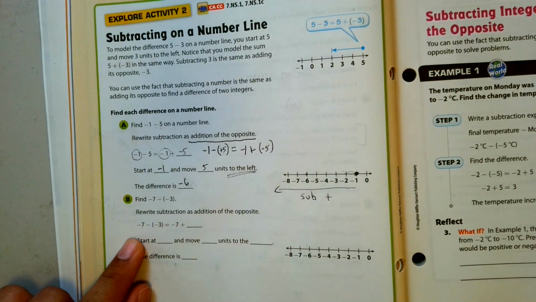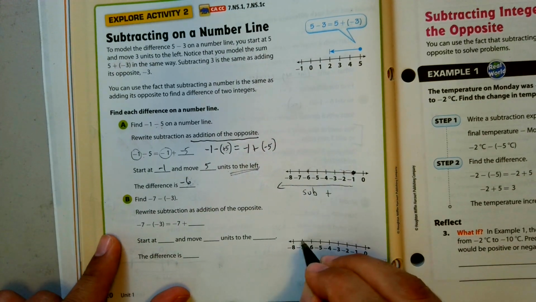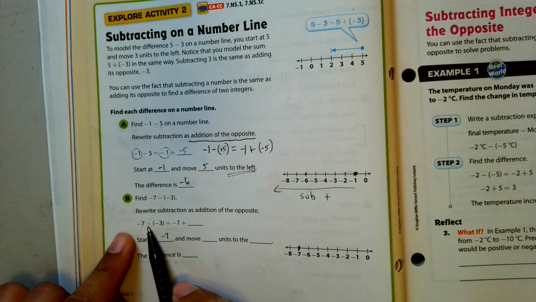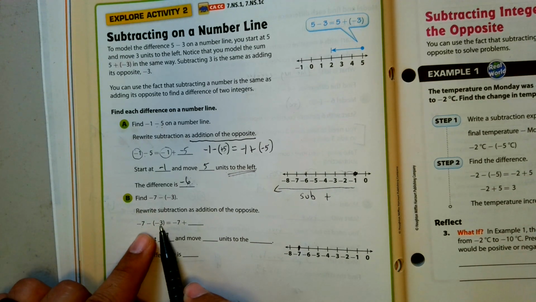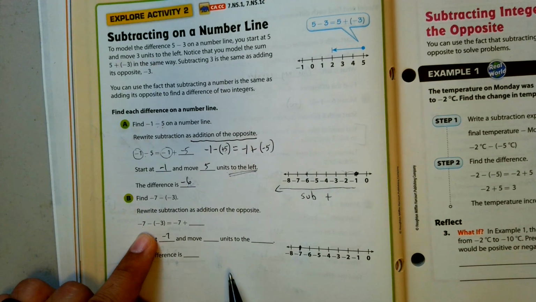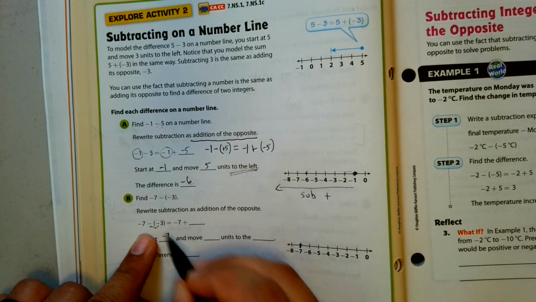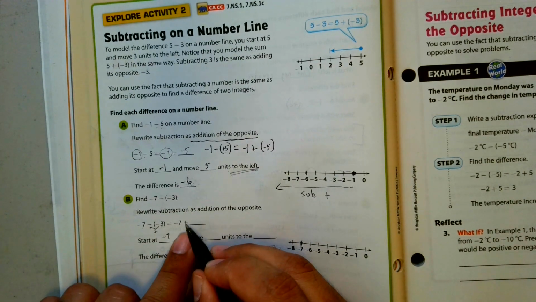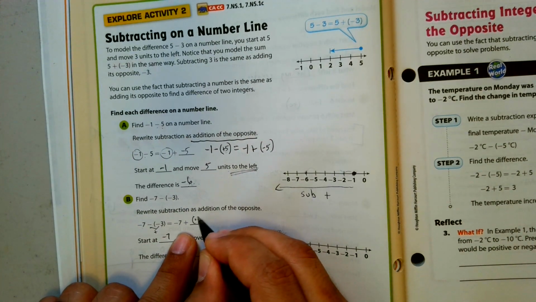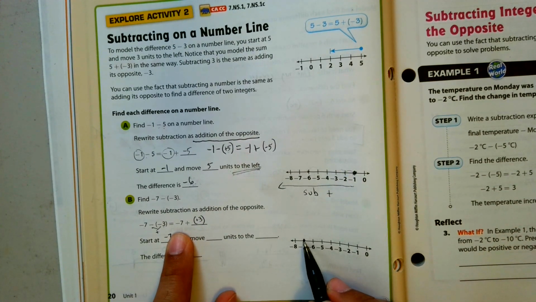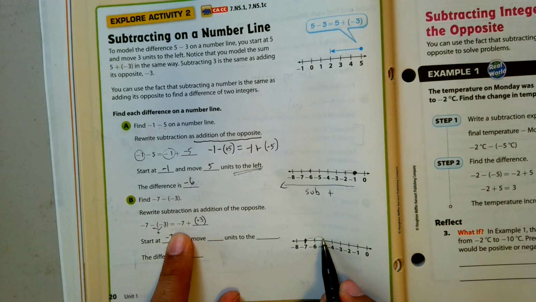So here, if we start at negative 7 and we're subtracting negative 3, then just add the opposite, okay? We're just going to add the 3. So we start at negative 7 and add 3.